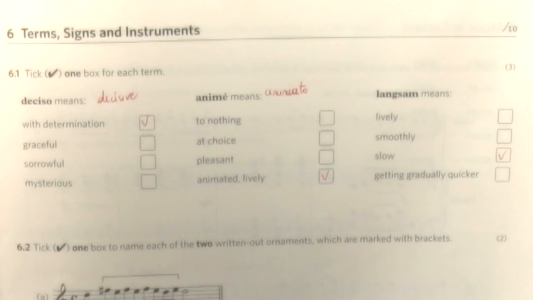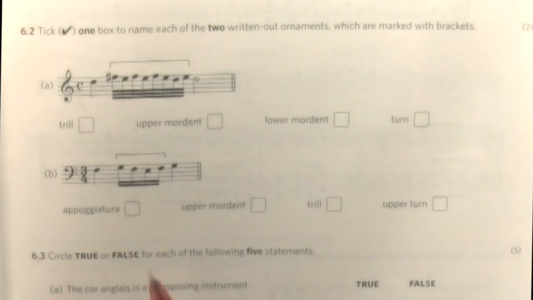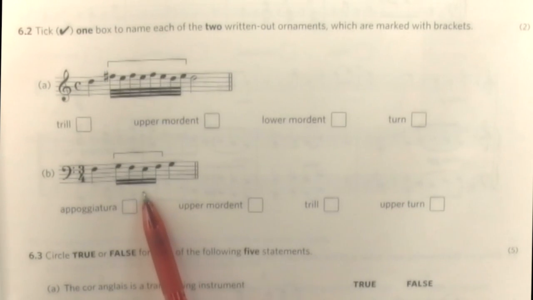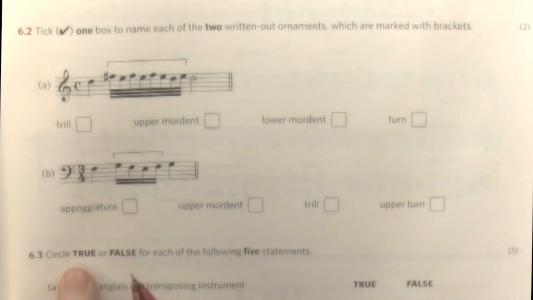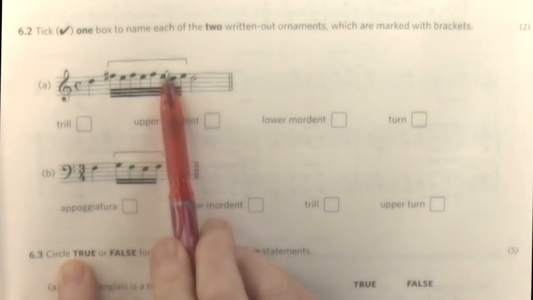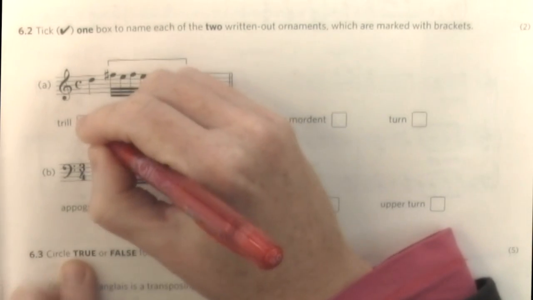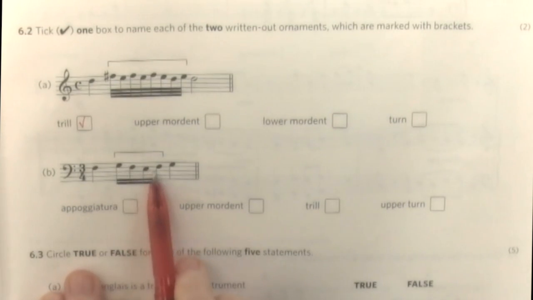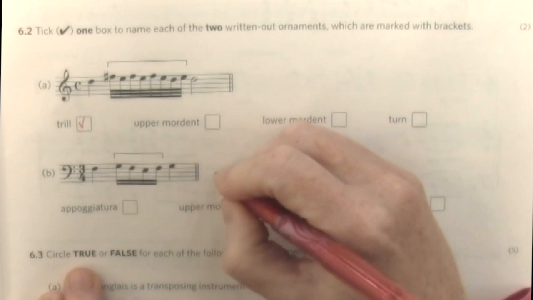Next question. In this question we are asked to tick the box that shows the correct name for the developed embellishments. There will be a guide for this, so watch the space, and Instagram, because I will put it over there, or also YouTube sometimes. This long thing is definitely a trill. That's the only thing that is really long. This is the case of something called gruppetto.